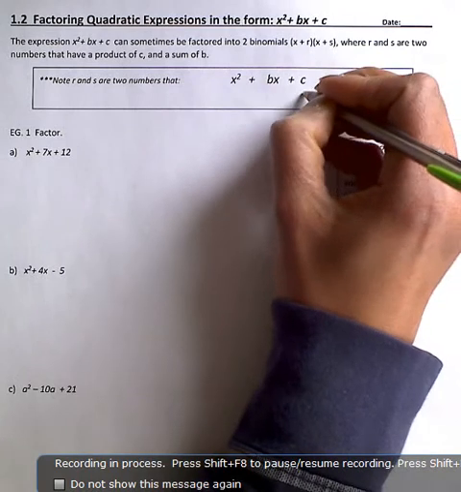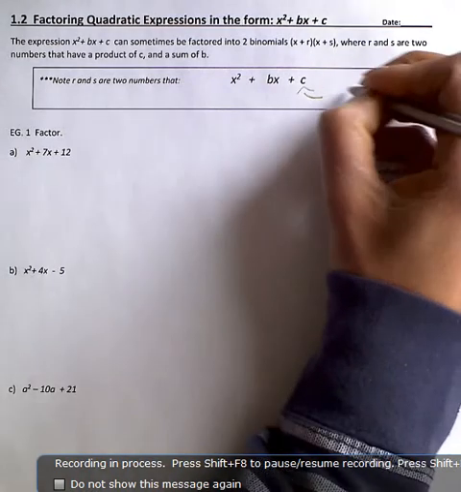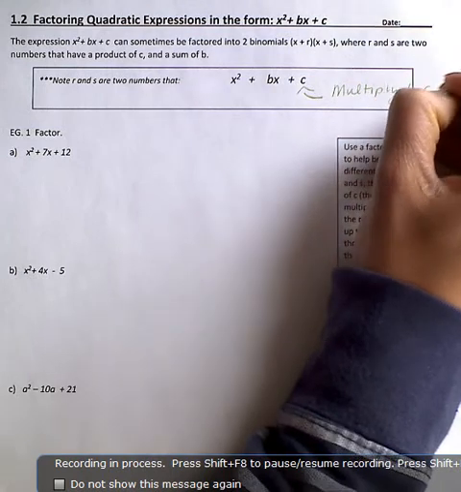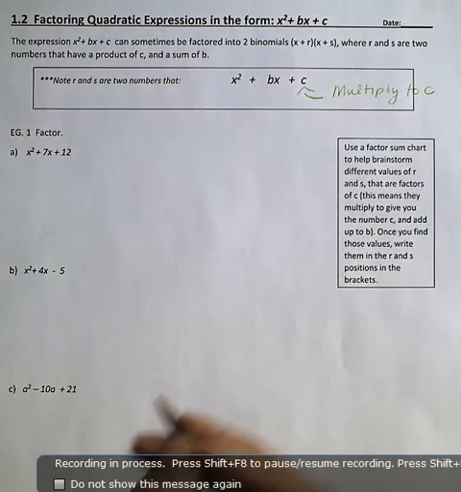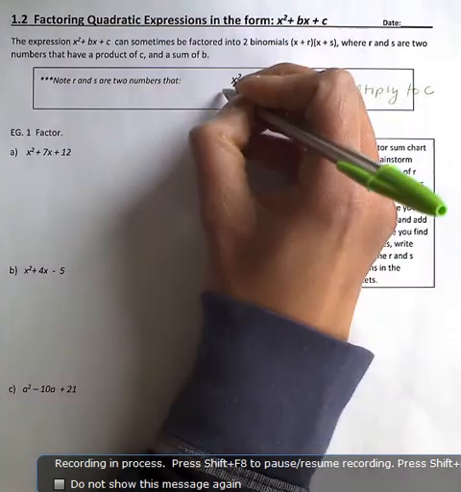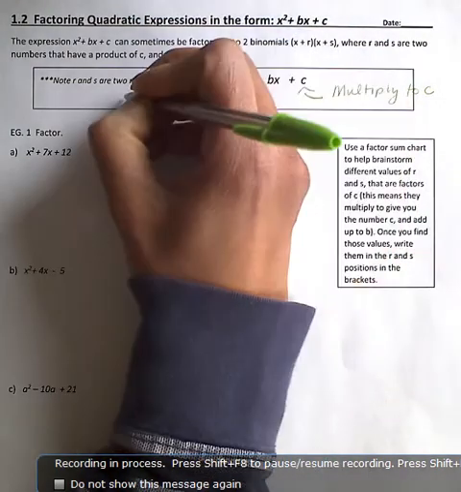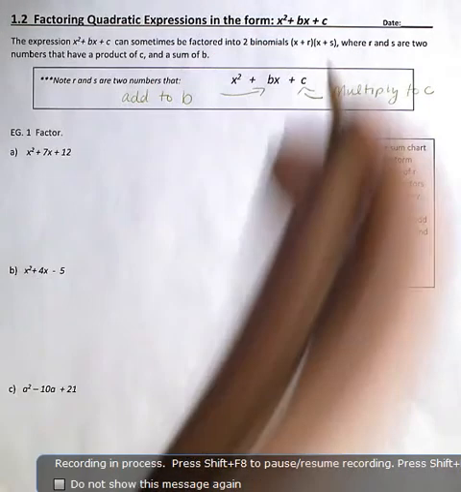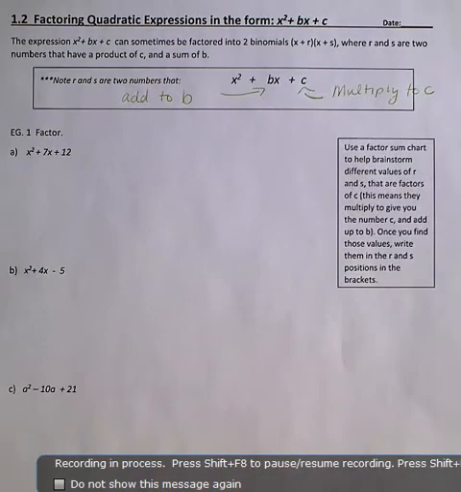So they multiply to c. And they add to b. So b is the number in front of x. So we're going to do our first question. We're going to factor x squared plus 7x plus 12.